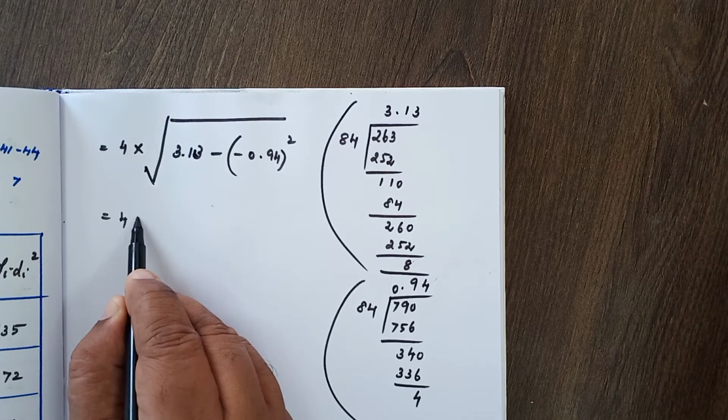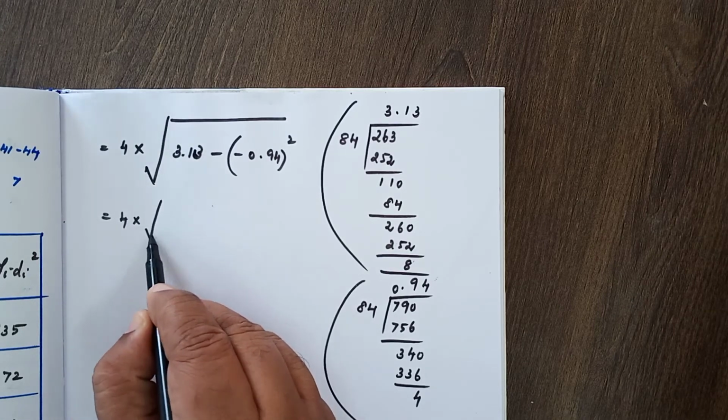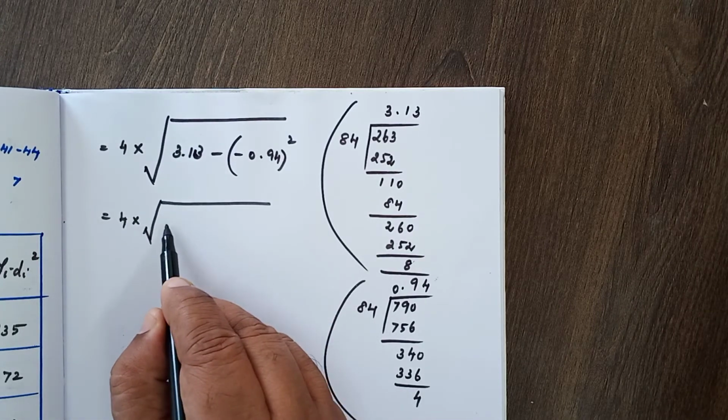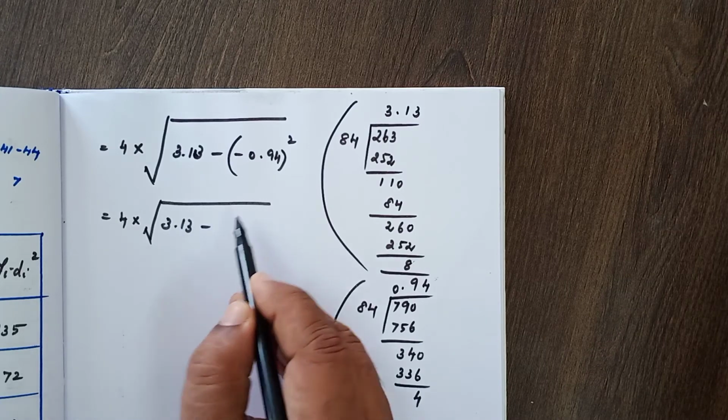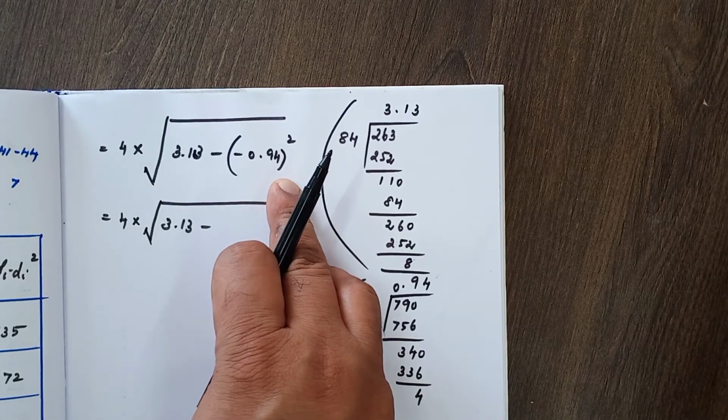That is equal to 4 into square root of 3.13 minus 0.94 the whole square.